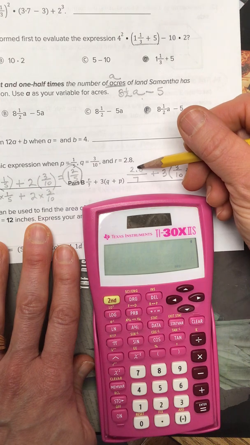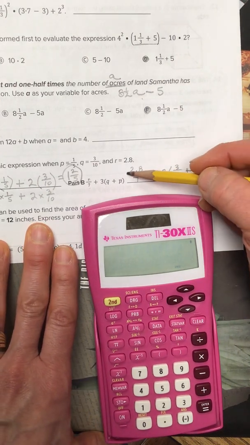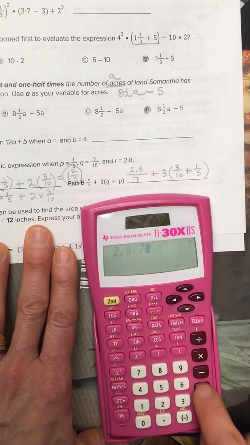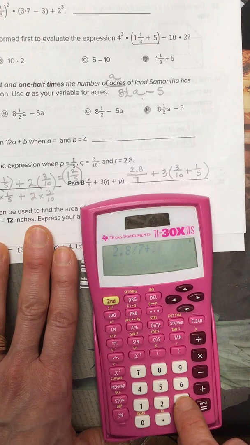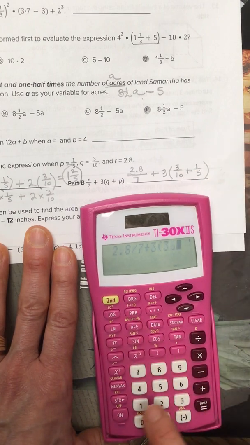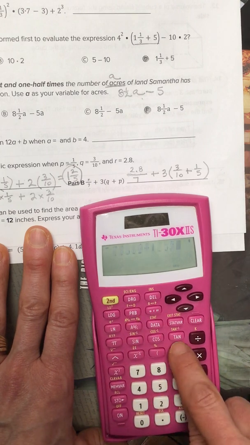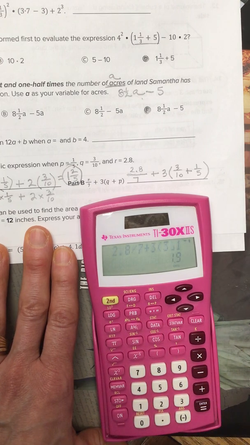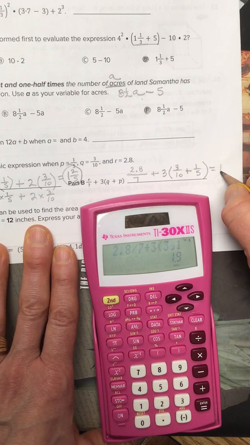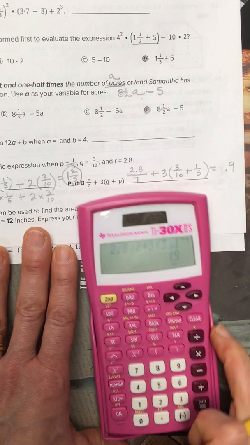We have 2.8 over 7. Now I just typed the division sign right here. 2.8 divided by 7 plus 3 parentheses, 3/10, plus 1/5. Enter. And the answer, notice they give it as a decimal, but that's okay. 1.9, or 1 9/10. Okay.